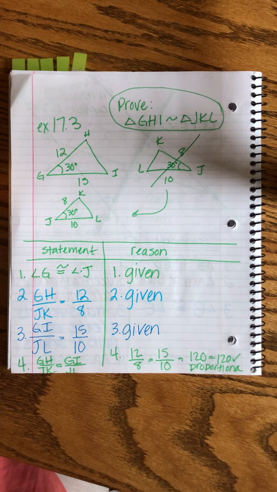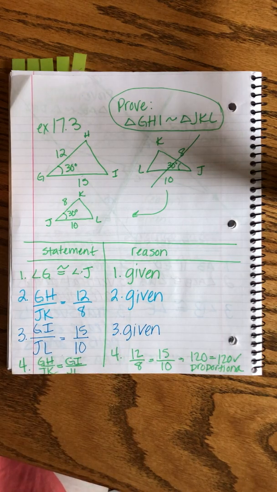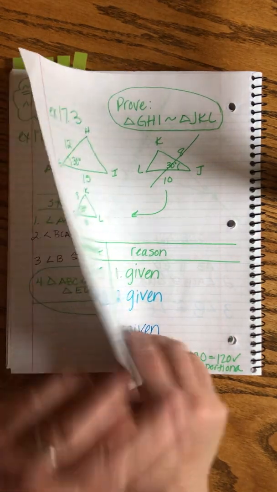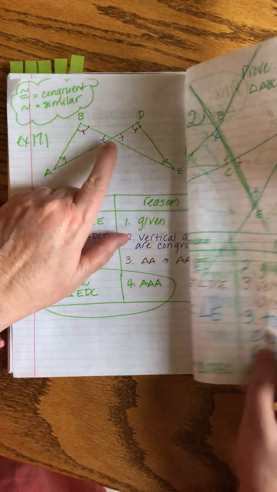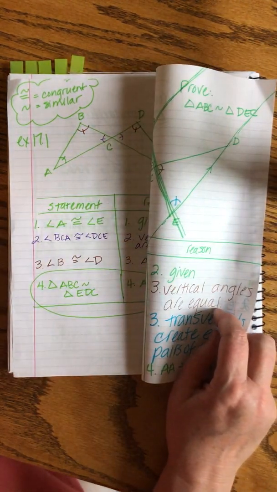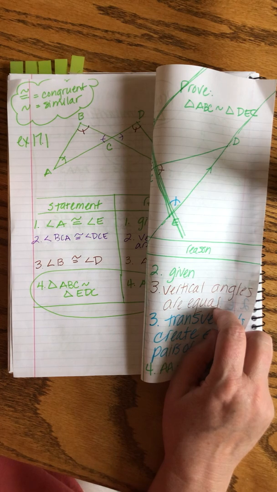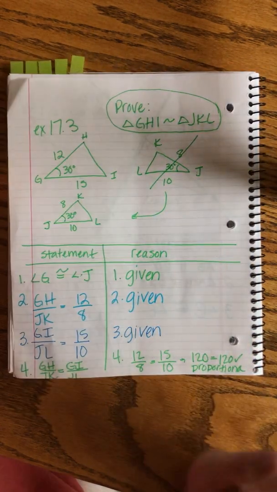But again, remember that you lay out the diagram, you list what given information you have, you add any details that you can figure out yourself, like we figured out vertical angles, like we figured out this transversal, and then you look to see which one of these postulates is going to work for me. Am I choosing from the congruency list or the similarity list? How can I manipulate this information a little bit more to get to one of those postulates?